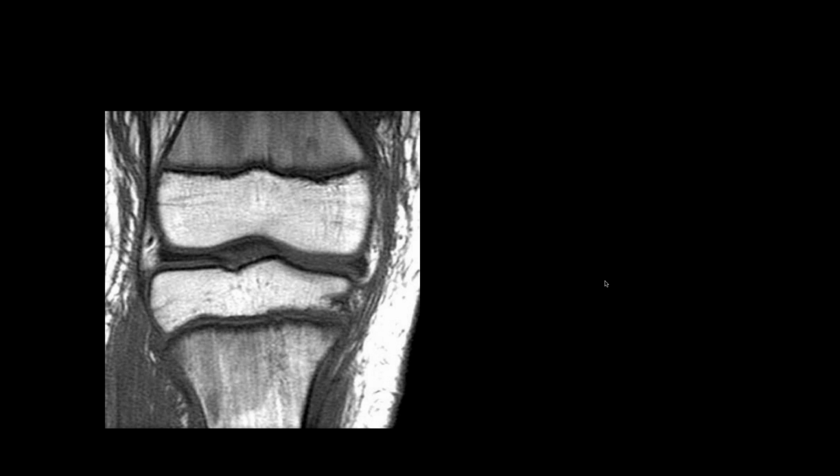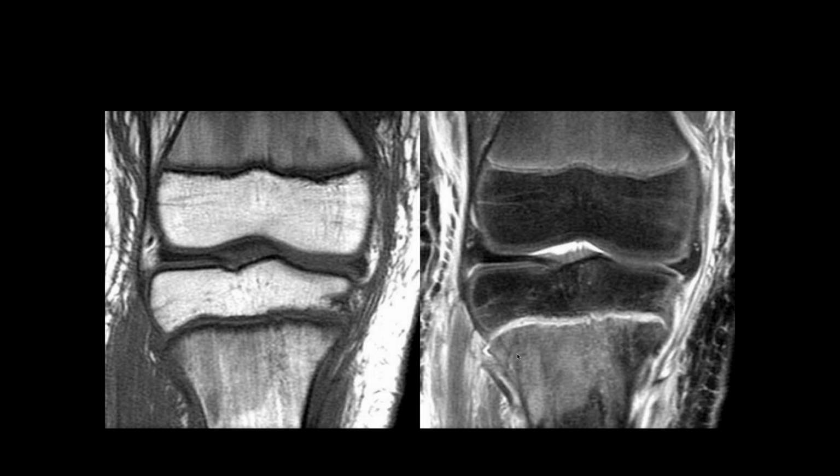So I see some cortical irregularity along the tibial epiphysis. I'm not sure if that's just slice selection or if that's real. Now I see increased signal within the tibial epiphyseal plate when you compare it to the femoral. So I'm worried there could be a Salter-Harris type 1 fracture without displacement, with surrounding edema. You can see a little fluid there, and a little bit of increased signal intensity all the way across. So this was a Salter-Harris.